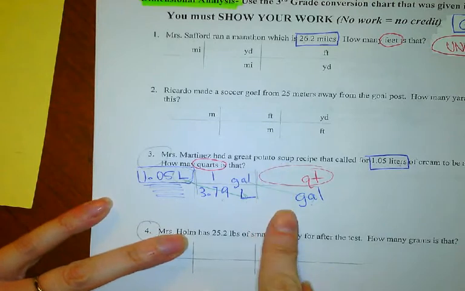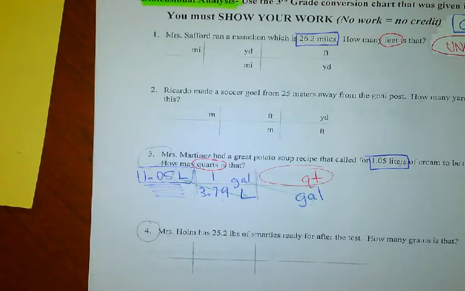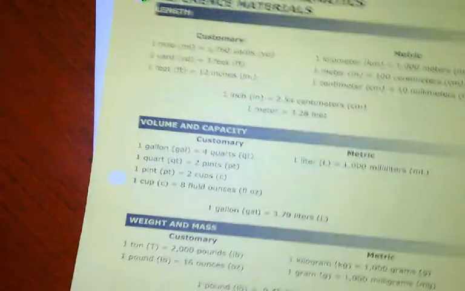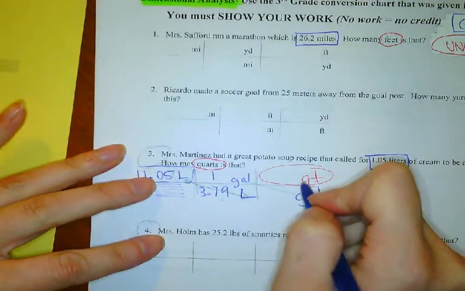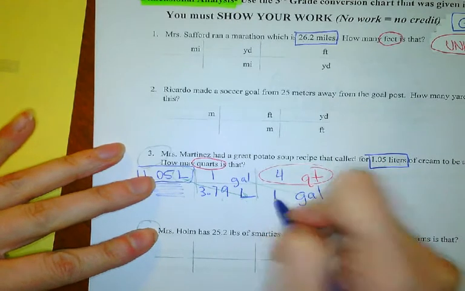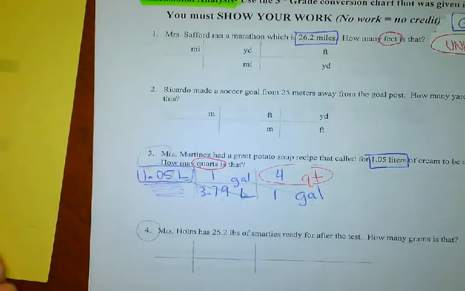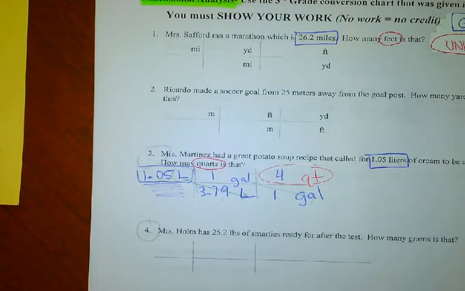Okay? Now as far as plugging in numbers, the top has to be equal to the bottom. So again, we go to our 3rd grade star chart, and it says 4 quarts is equal to 1 gallon. I'm going to say 4 quarts equals 1 gallon, like that. So then I've set this problem up. Now I'm going to rewrite this.